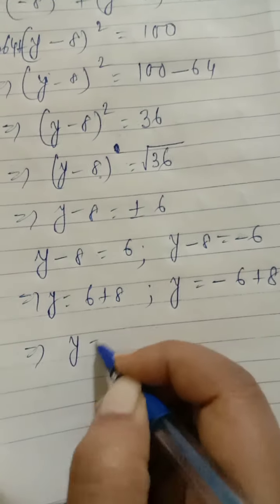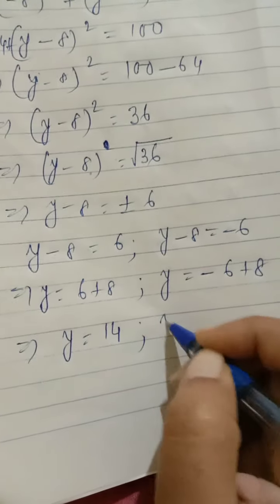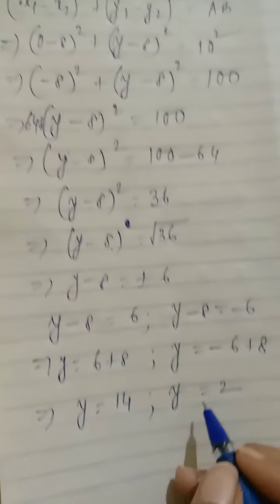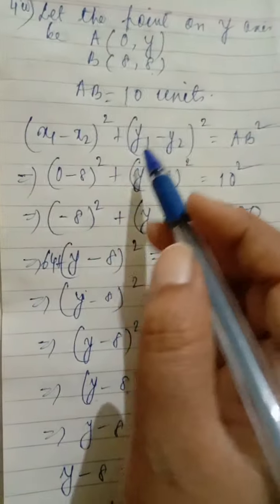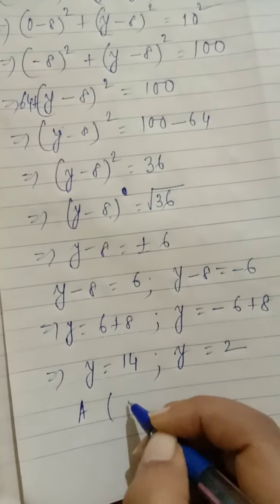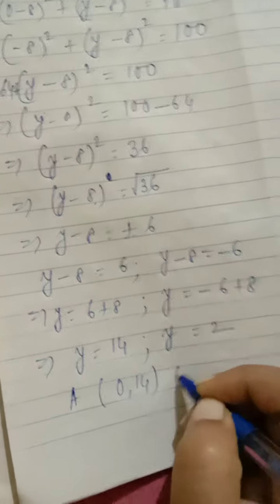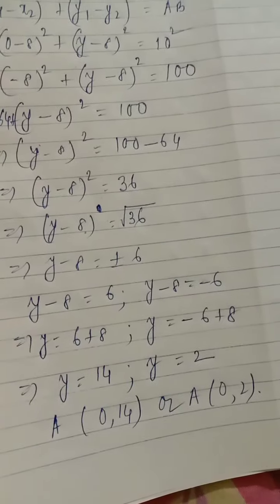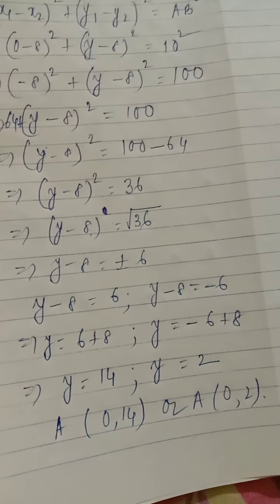So y equals 14 or y equals 2. Two values of y we got. So the coordinates of A which we had taken will be either 0 comma 14 or 0 comma 2. That will be the answer.